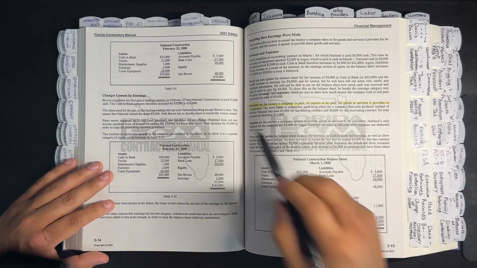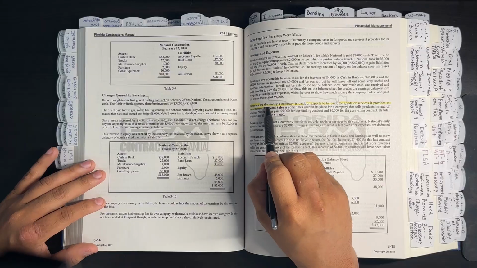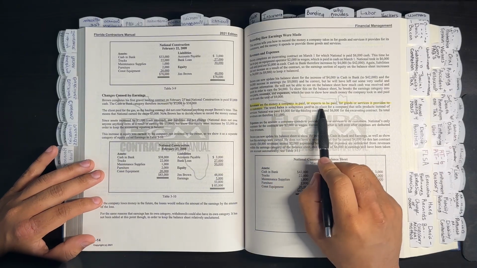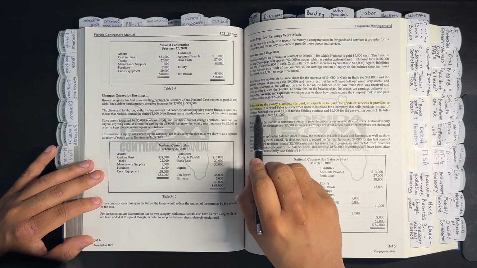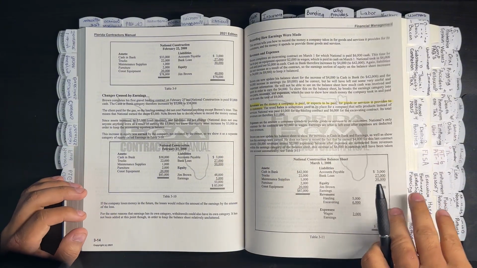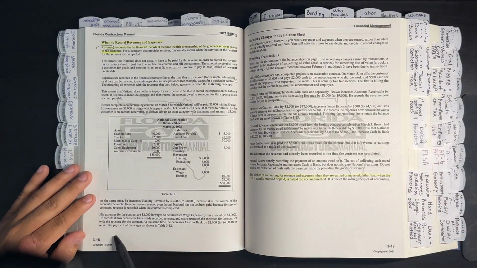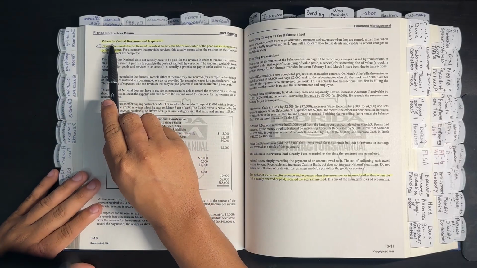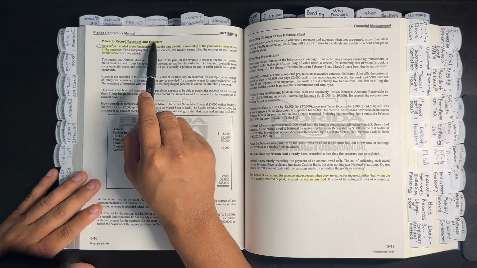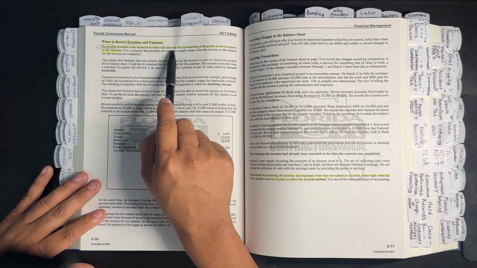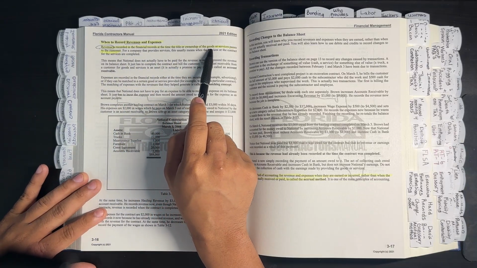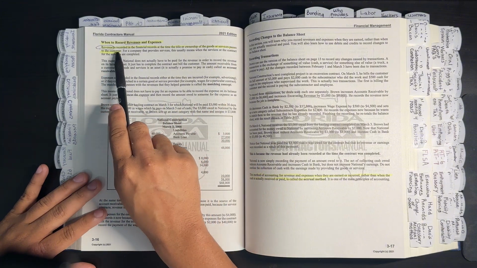Page 315, revenues are the money a company is paid or expects to be paid for goods or services it provides its customers. Page 316, when to record revenues and expenses. Revenue is recorded in the financial records at the time the title or ownership of goods or services passes to the customer.